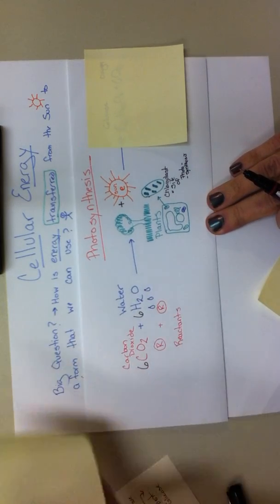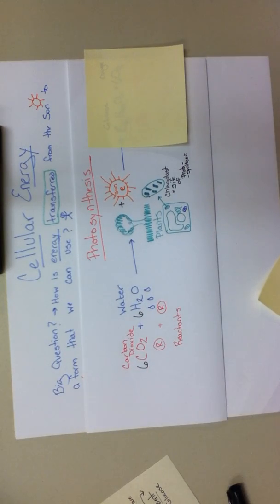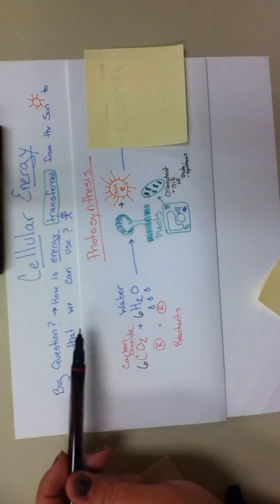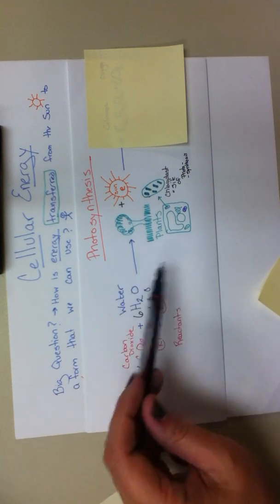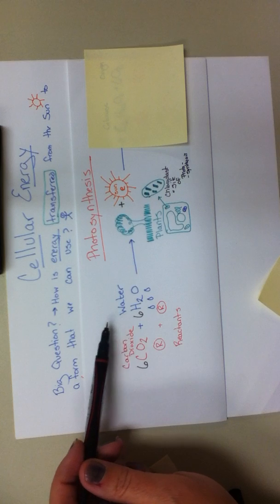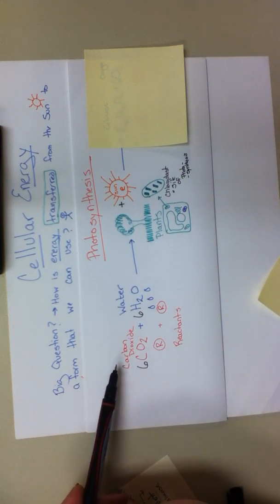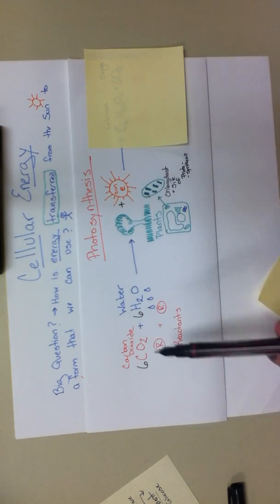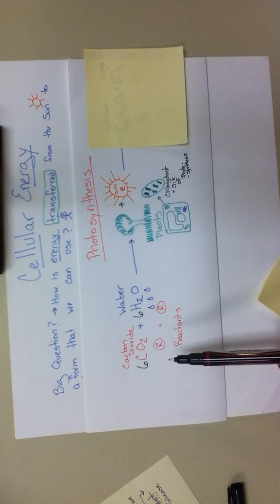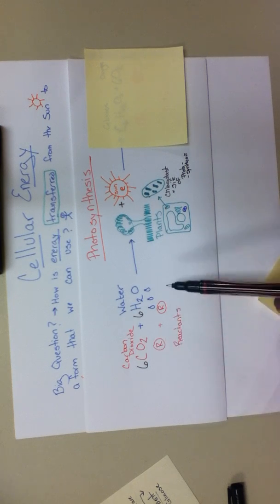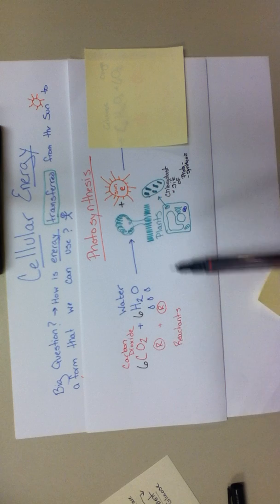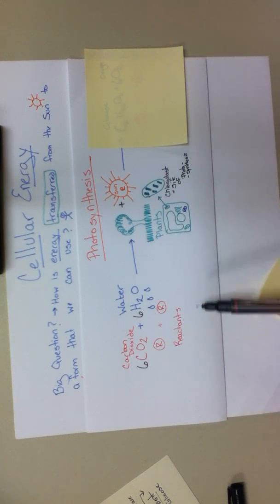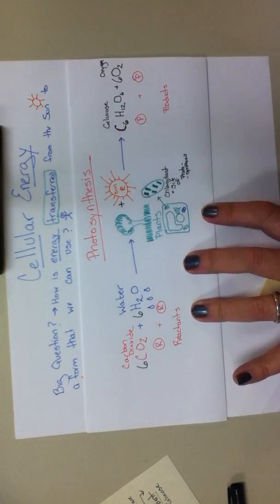The other ingredients for photosynthesis are carbon dioxide and water. If you're taking care of a plant, you know that you have to water it, and plants also absorb carbon dioxide. The carbon dioxide and the water are the reactants in photosynthesis. They react with each other to produce the products.